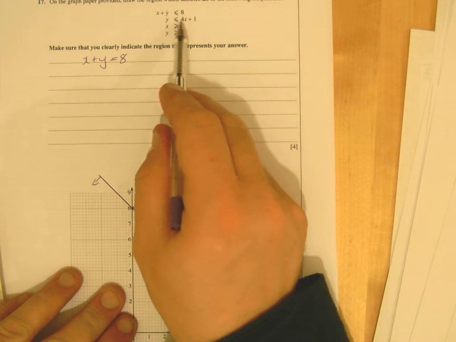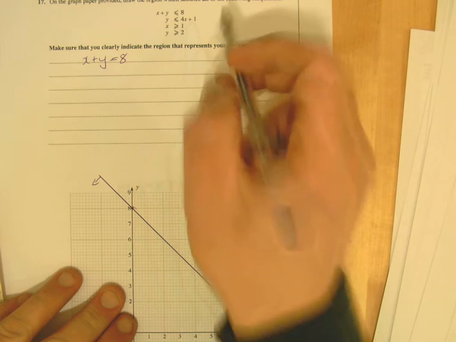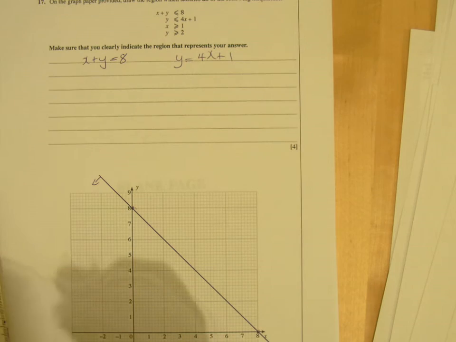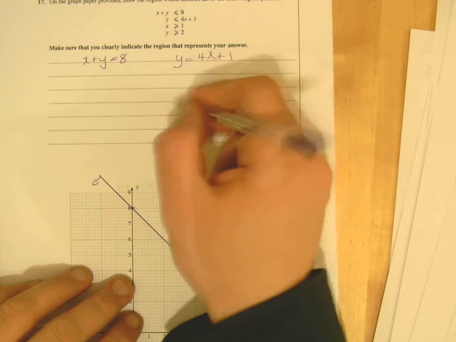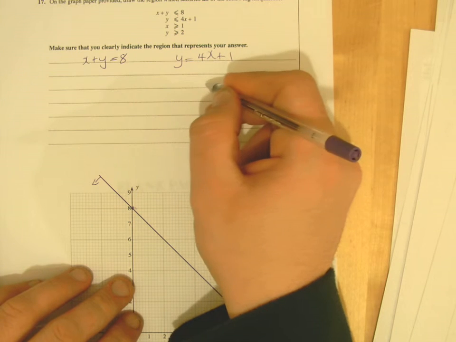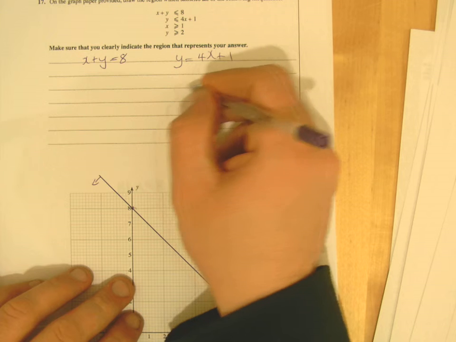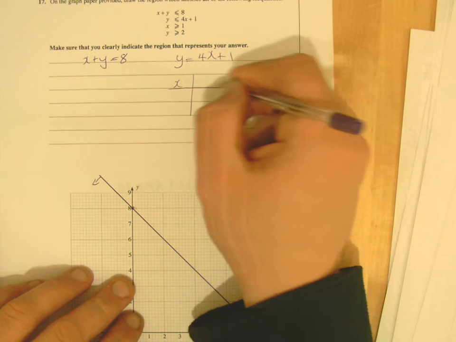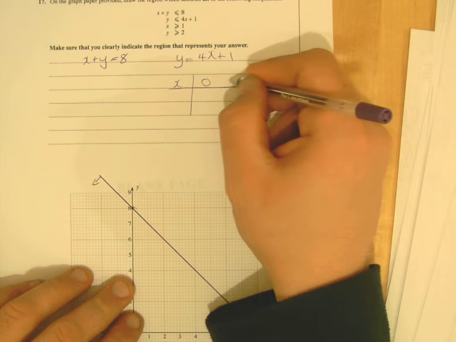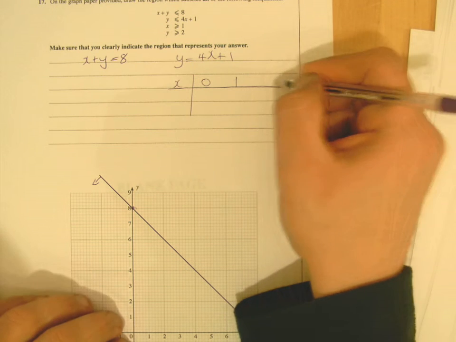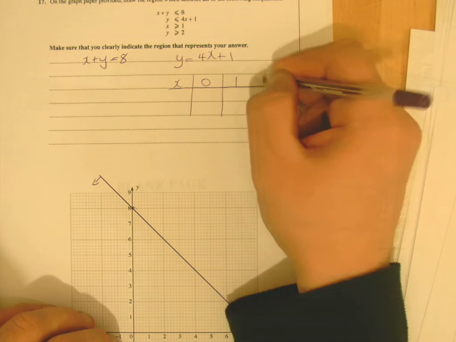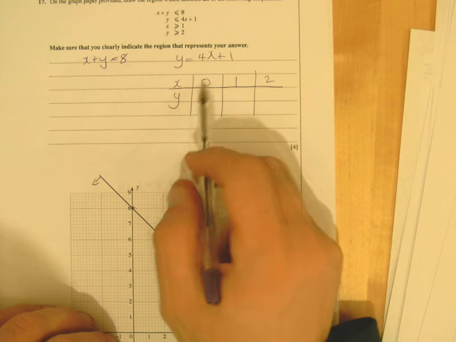Okay, let's look at the second line. Y is less than or equal to 4x plus 1. Again, it helps if we write it like this. Now you need 2 points. You can do a table of values in this case. So set x to be 0, set x to be 1, and you could even set x to be 2. Let's go for 3 points, and see what y is going to be.